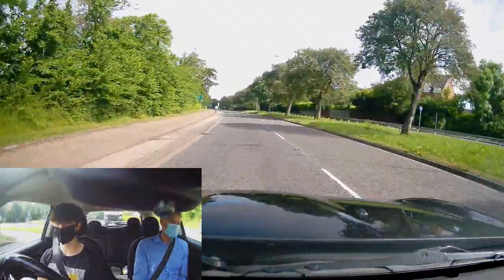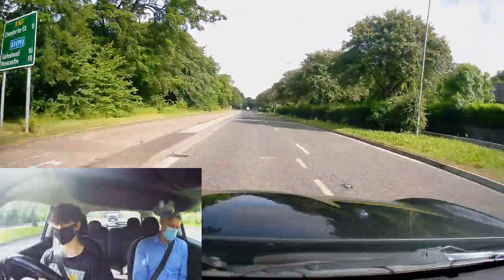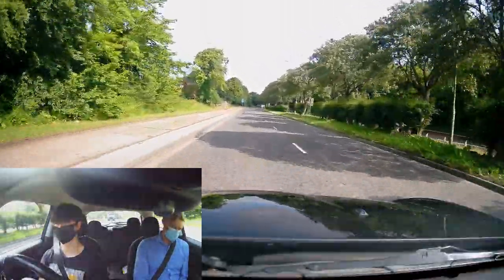Again, Alex makes good progress along this road. He realises he's on a 70-mile-per-hour road and he reaches speeds of 55 miles per hour.